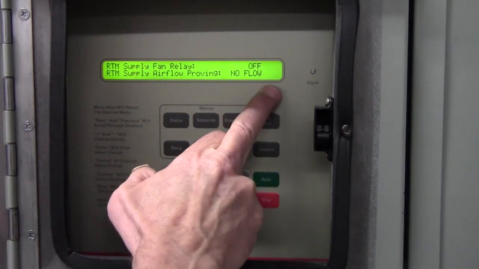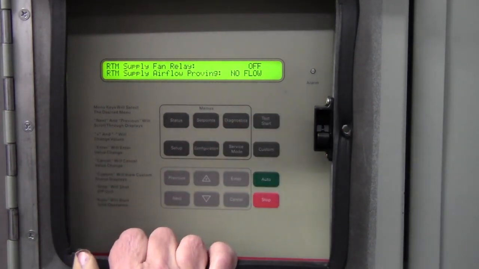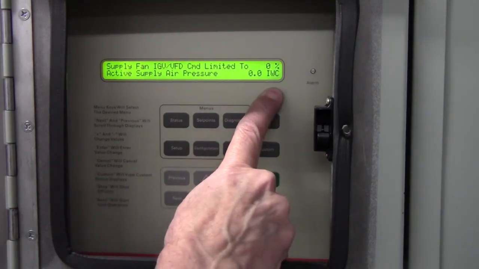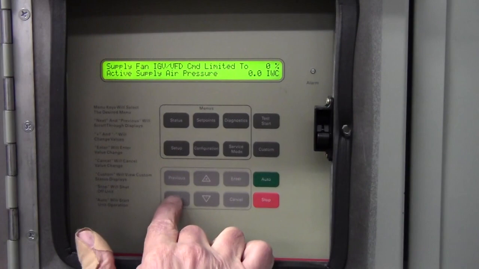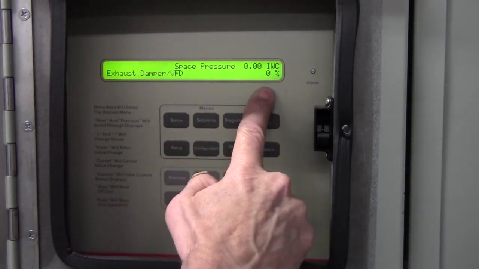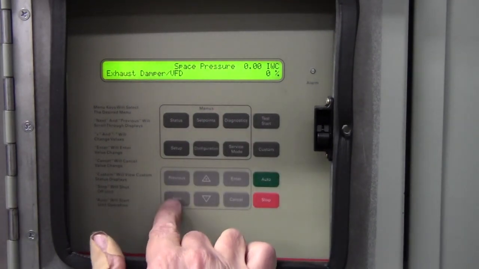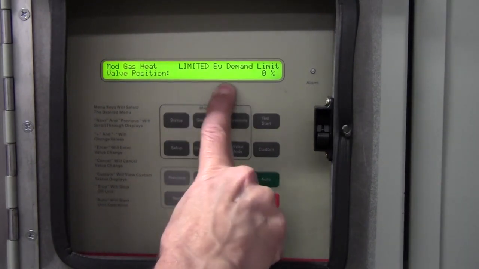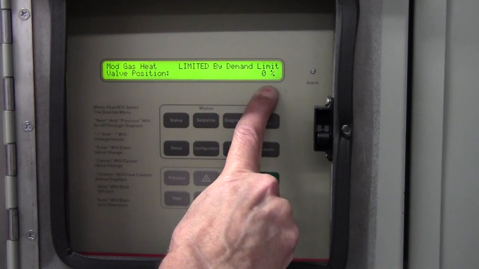Our supply fan relay is off with no flow, of course, because our unit is stopped. Our supply fan speed limited, and our supply pressure is 0. Space pressure is 0 in this particular case. And mod gas limited by demand limit. This unit has a GBAS module, and the demand limit input is closed.